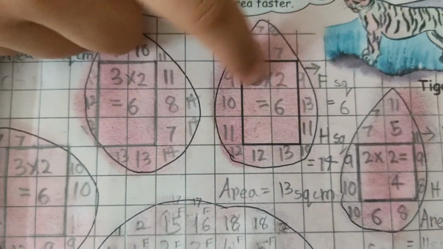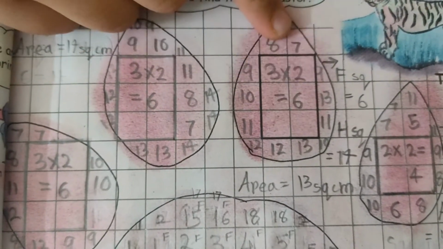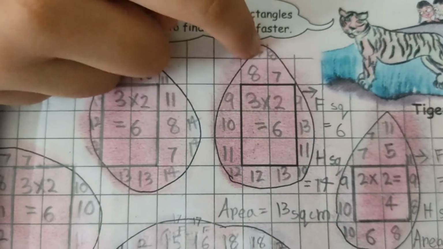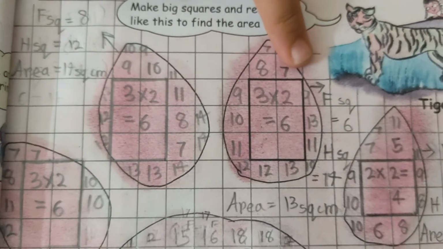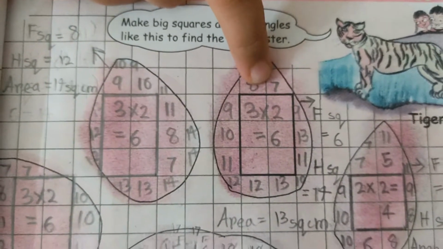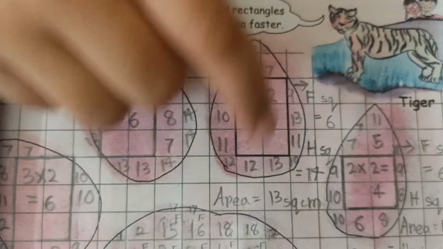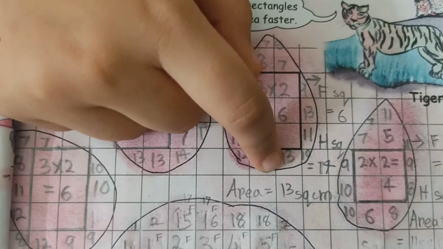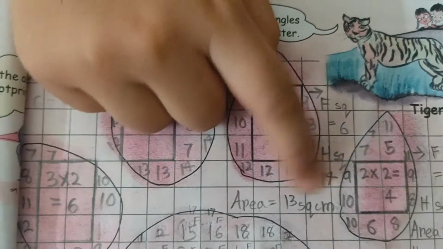The full squares in this rectangle are 3, 2, 6. So there are 6 full squares in this rectangle. And now I will count half squares. These two will make one full square and these two will make another full square. Similarly, if we count like this, we will get 14 half squares, or we can say 7 full squares. So the area of this figure is 6 plus 7 equal to 13 square centimeter.